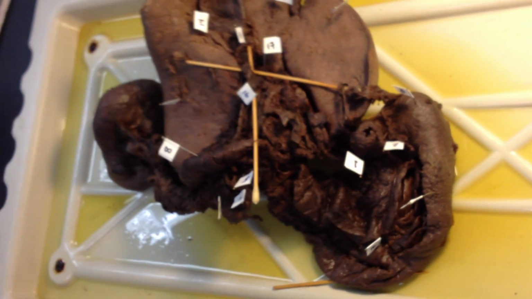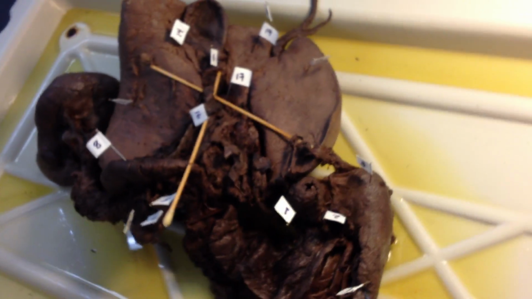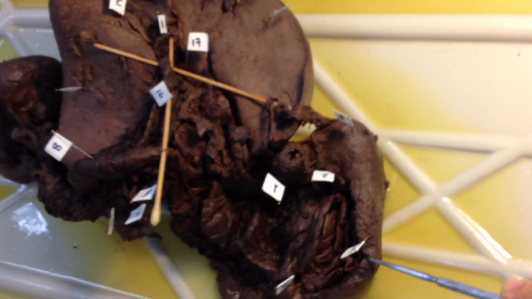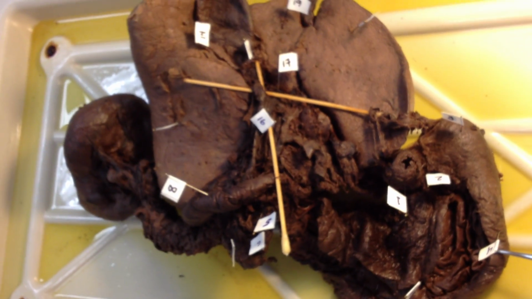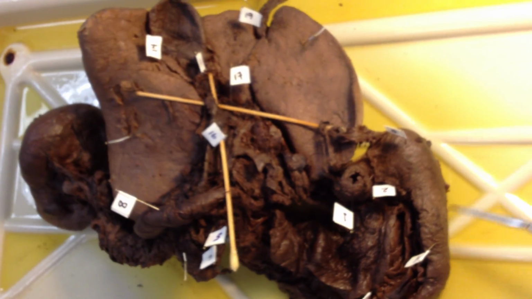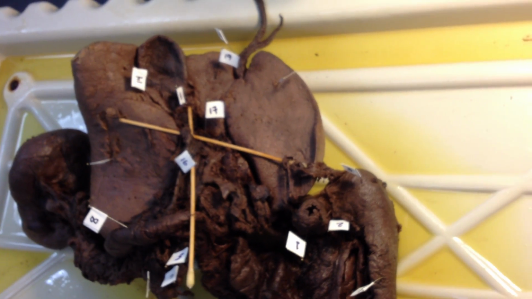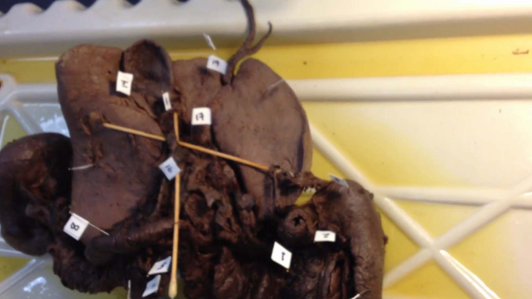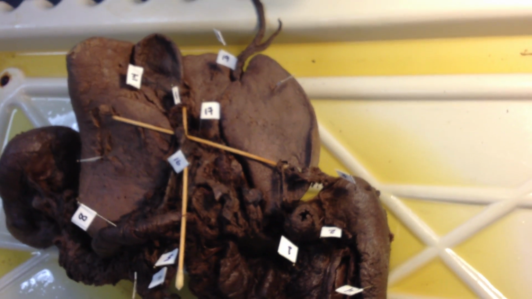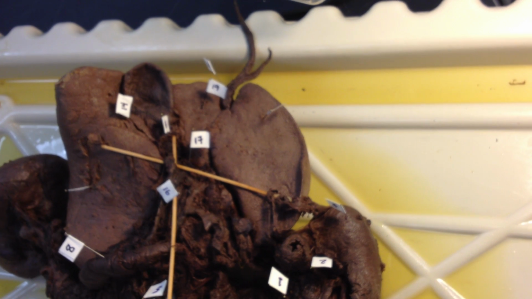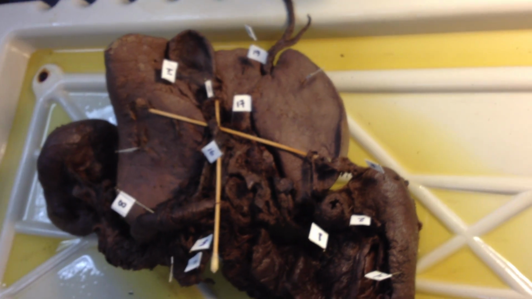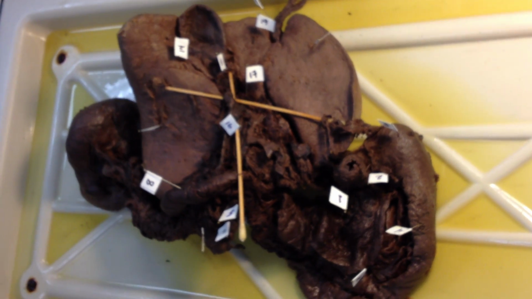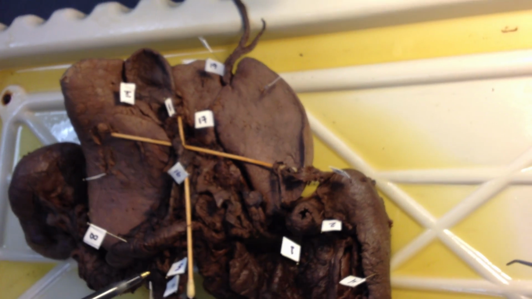For number 4, you said this was corpus. If the question says name this region, corpus. Or it could be name this organ, the stomach. Or name this edge, the greater curvature. That's why we don't want to rely on just the pin. You have to understand. Otherwise, if you say name this structure and you didn't know there was a structure there, then you're lost.